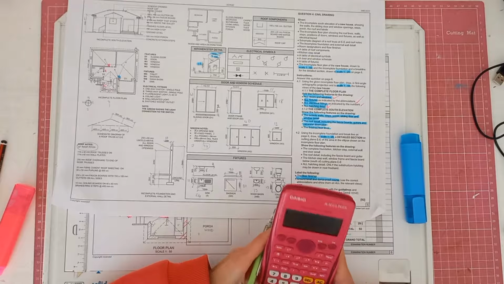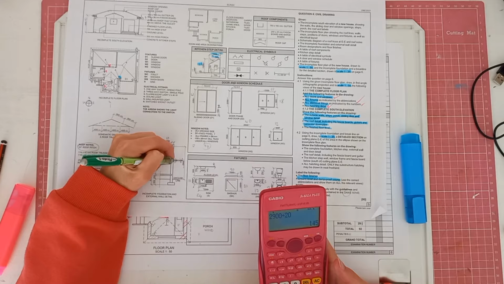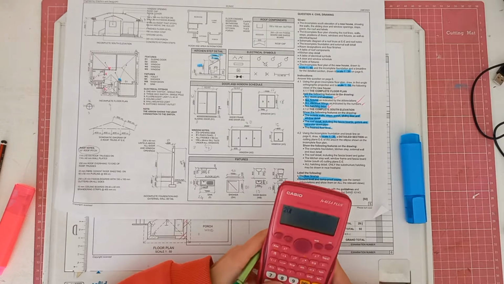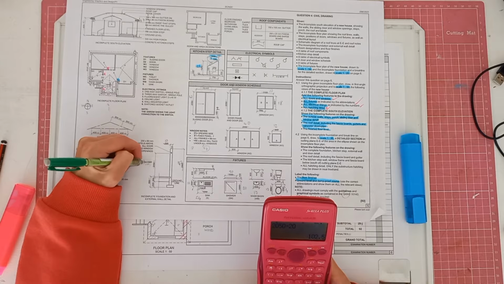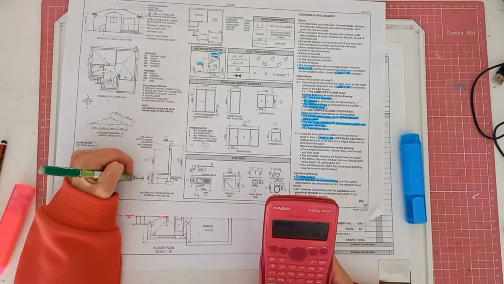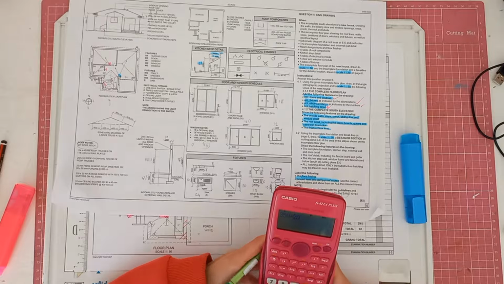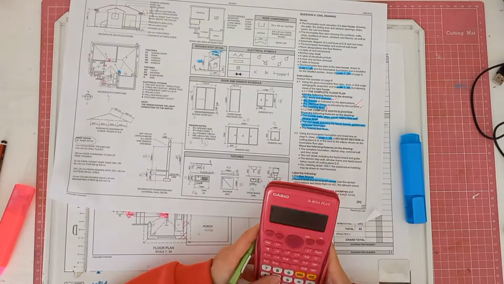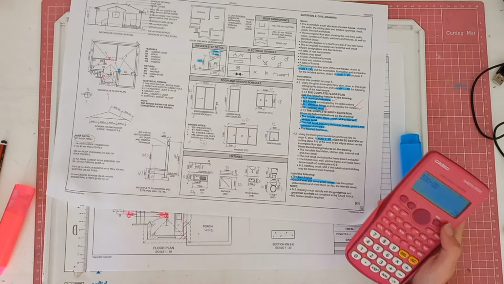Then we've got this measurement here, 2,900 divided by 20, which will be 145. Okay, we have our ground line, and all of these measurements that we need to change, divided by 20. That will be 102.5. That will be 47.5. That will be 17.5. That will be 25. Okay, so we can basically get started.